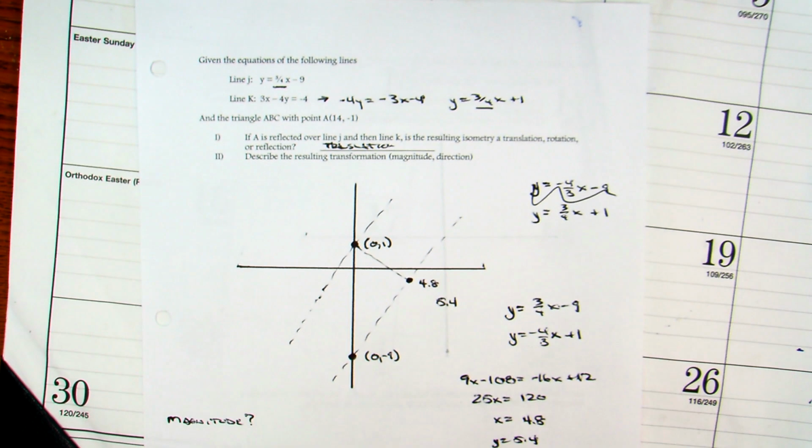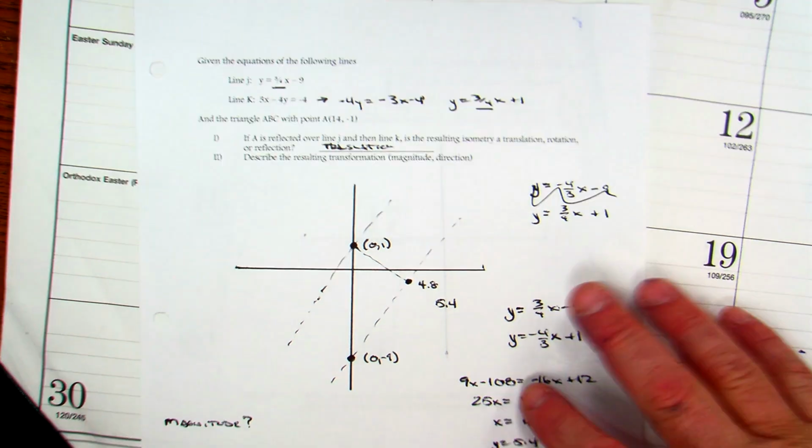So given the equations of the following lines, y equals 3/4 x minus 9, and 3x minus 4y equals negative 4. All right, negative 4y equals negative 3x minus 4, so y equals 3/4 x plus 1. I converted it from what? Standard form to slope intercept. Make sense? So you want to get them both in slope intercept form, because then you can look at the slopes. Are the lines parallel?